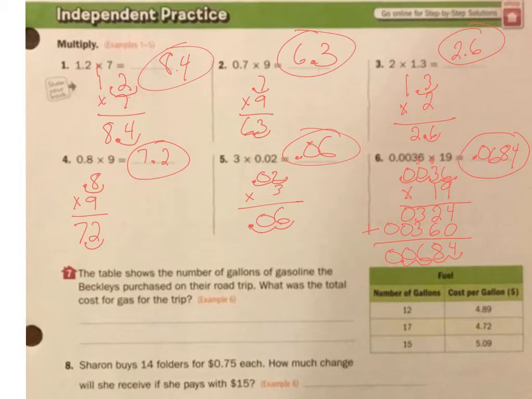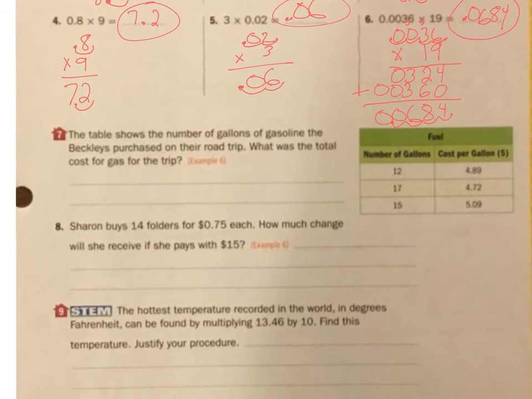All right, let's look at the next one. It's a word problem with a chart. The table shows the number of gallons of gasoline the Beckleys purchased on their road trip. What was the total cost for gas for the trip? Oh, we got to do some multiplying and then adding. This could take a little while.